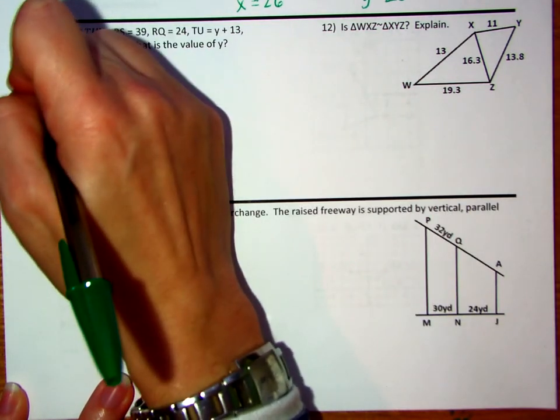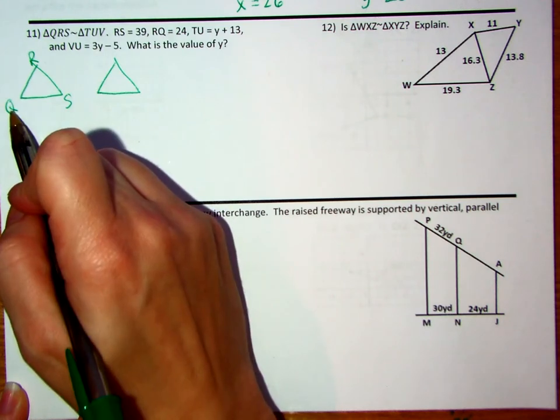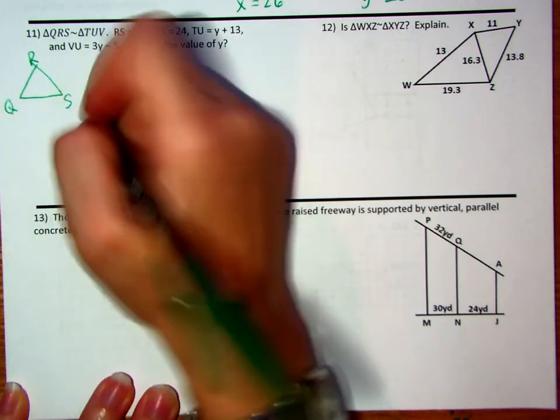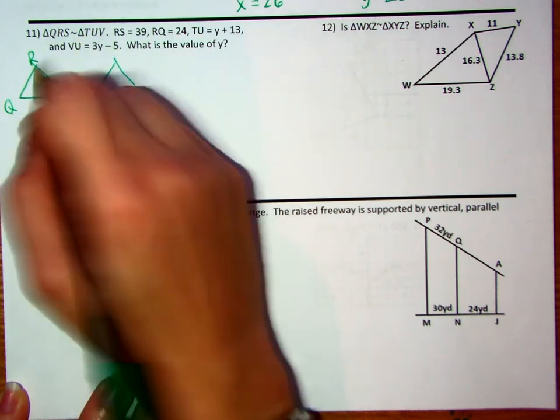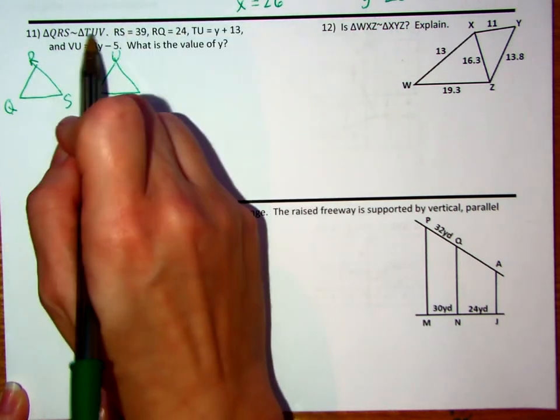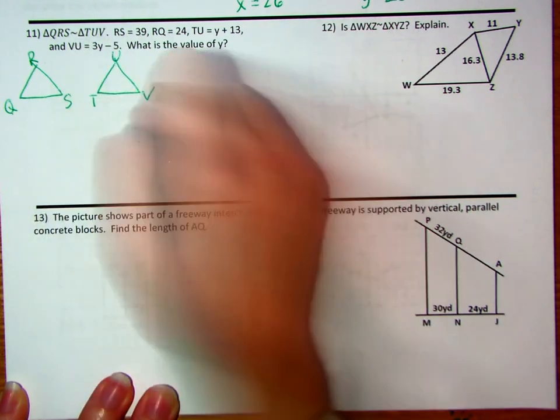I'm going to call this QRS. Notice I started bottom, top, bottom. So now I've got to follow the same pattern here. The T and the Q should match as they're the first letter. The R and the U should match as they are the second letter here. And the S and the V should match in position.